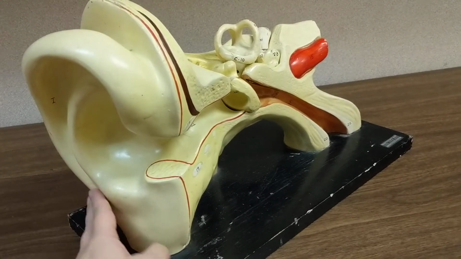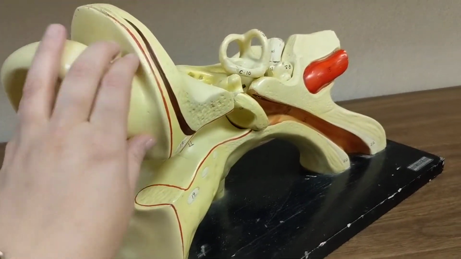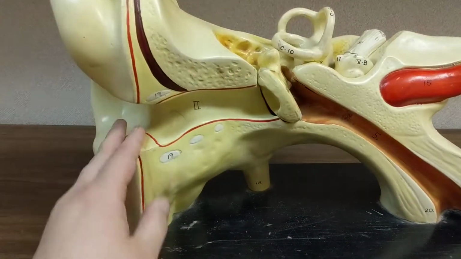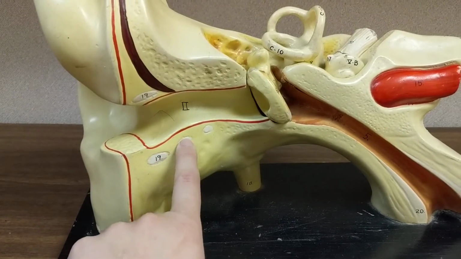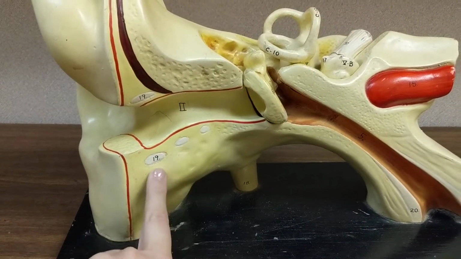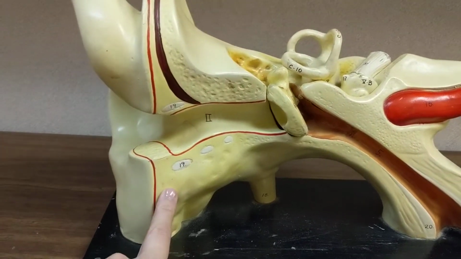So this is the external ear made of skin and a little bit of elastic cartilage, which is what these little white circles represent. All of this would be fatty tissue.